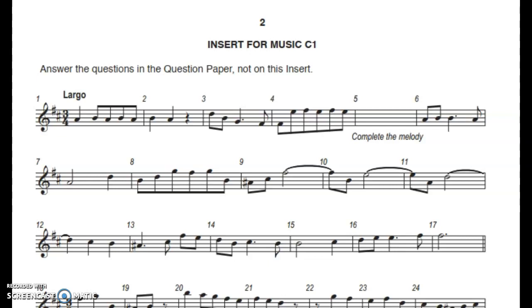They give you a long time in between. And I'm glad that this is slow, so it will be easier to figure out. Answer the questions. So listen to the melody, listen to the instrument.